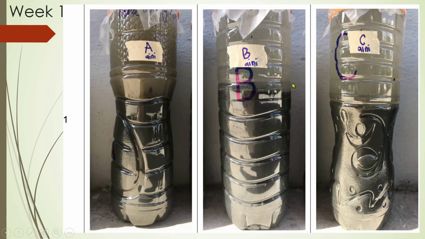So here are samples from previous experiments. This is the initial stage where you add the soil column with the water, and you can see that they are all the same.